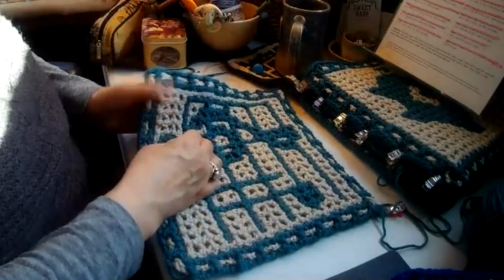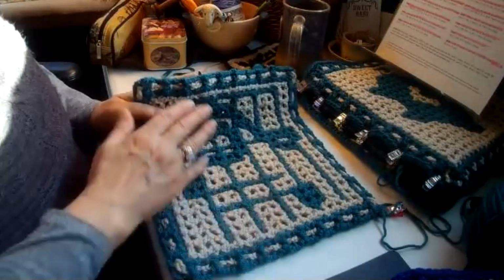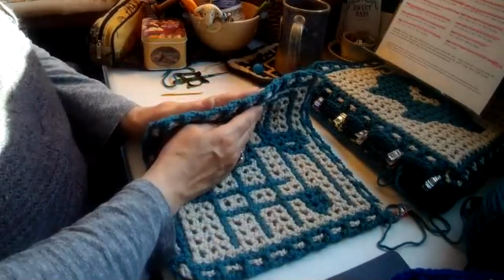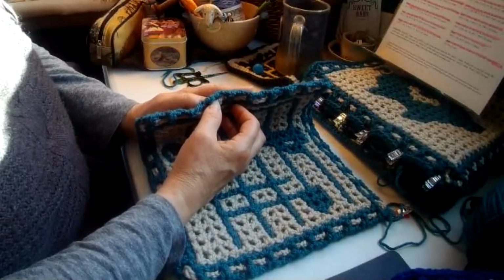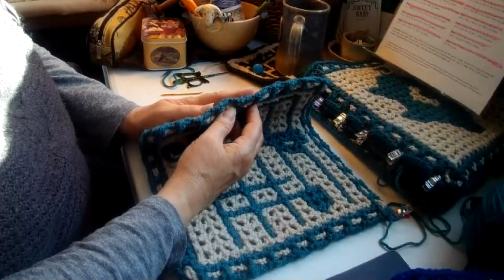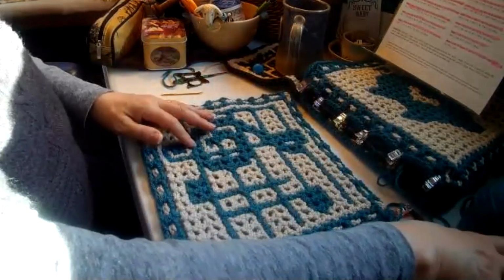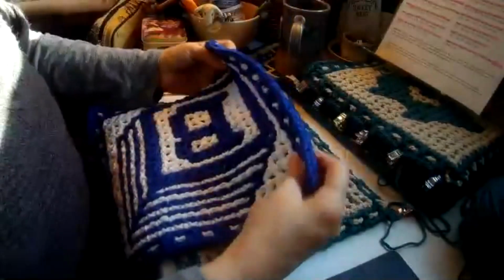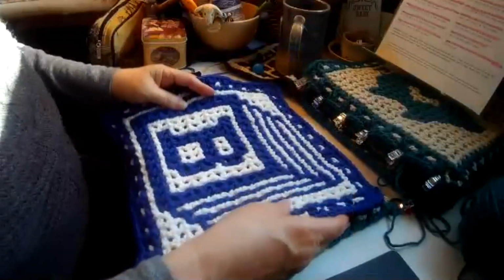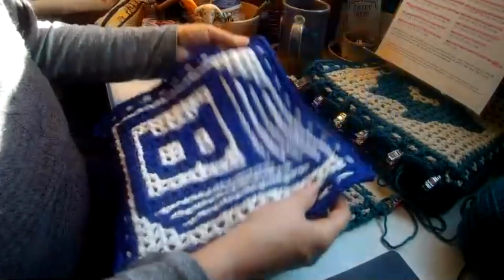Okay, as I explained in one of my prior videos, though these blocks can stand alone because they have a nice woven border around them, if we want to join them, they don't have a really neat edge for joining. You want to have that nice crocheted chain edge to be able to join, like you can see here in my B square. It goes all the way around. It makes a nice even border.